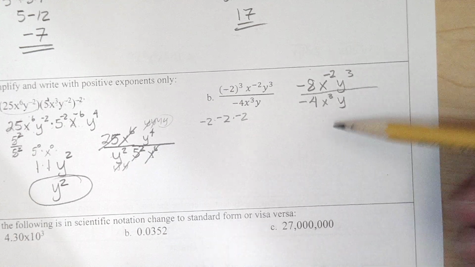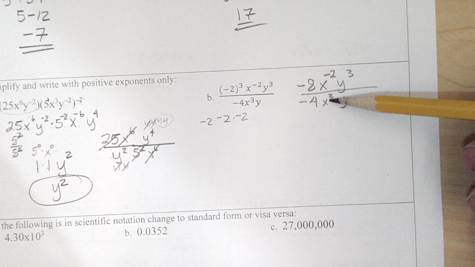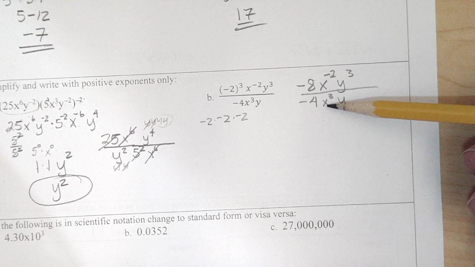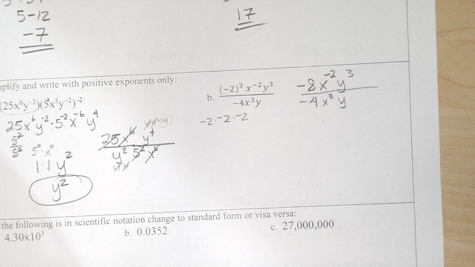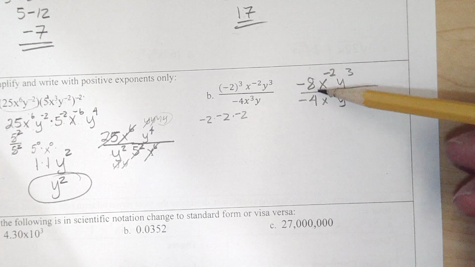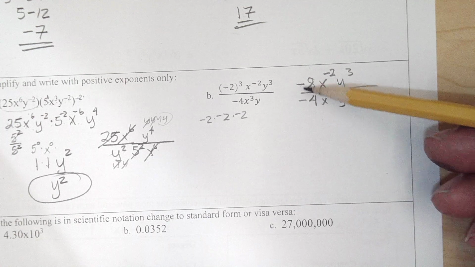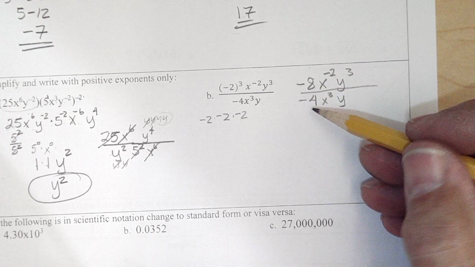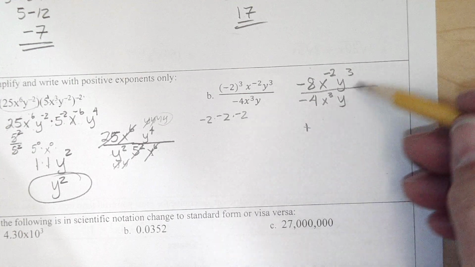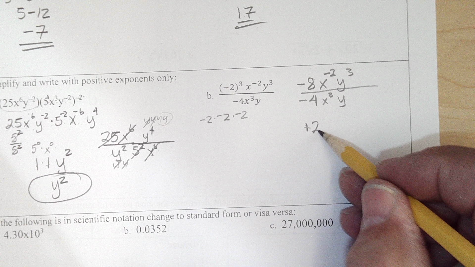And then if I just use the power rule for powers, bases with powers, in a division problem, we subtract powers. But the negative here isn't a power. So we have a negative number divided by a negative number. The answer is positive. 8 divided by 4 is 2.